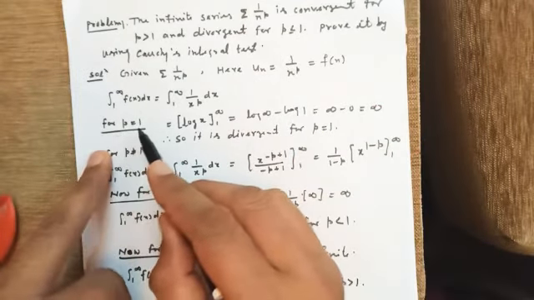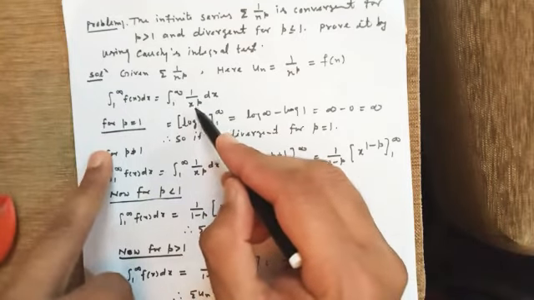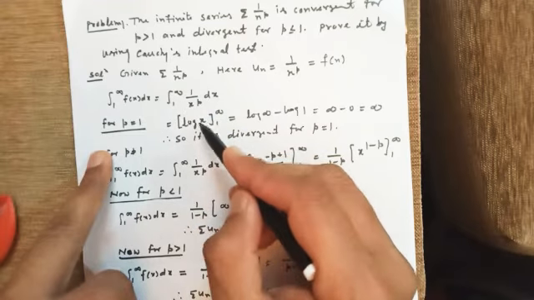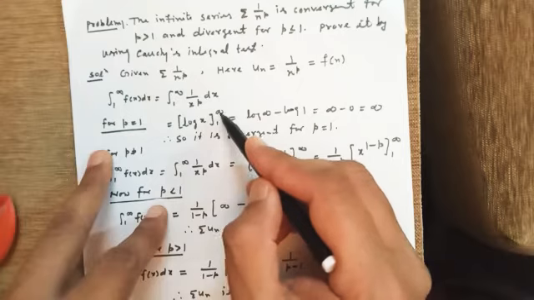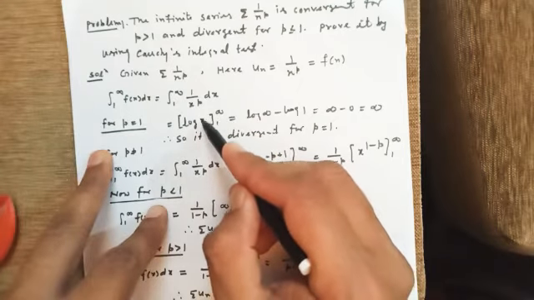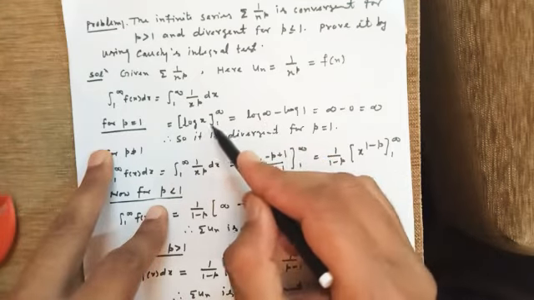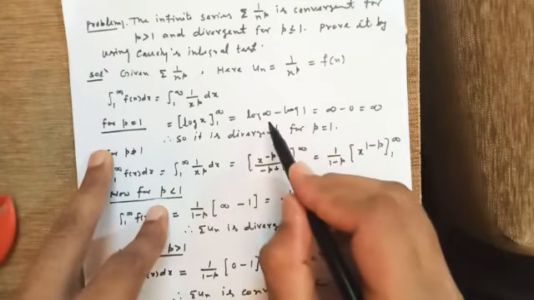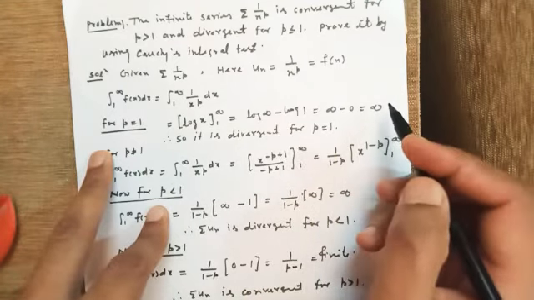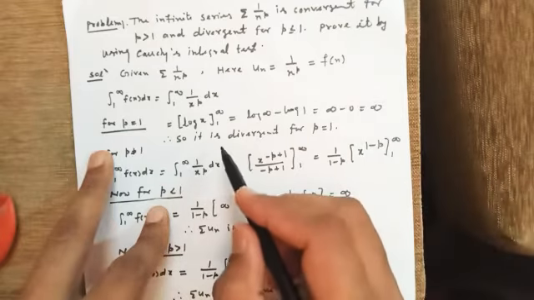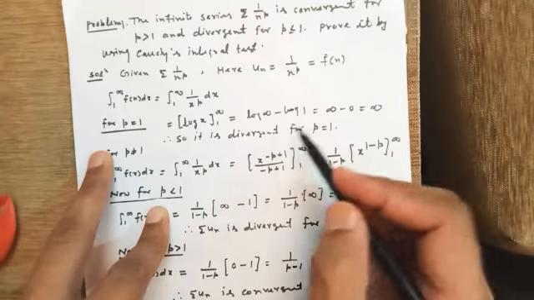If we put p equal to 1, then this term will be 1 upon x, and the integral of 1 upon x is log x with the limit 1 to infinite. When we put x as infinite, this value is log infinite, and at x equal to 1, this is log 1. So log infinite is infinite and log 1 is 0. So finally it is infinite. So by Cauchy integral test, this series is not convergent for p equal to 1. It means it is divergent.